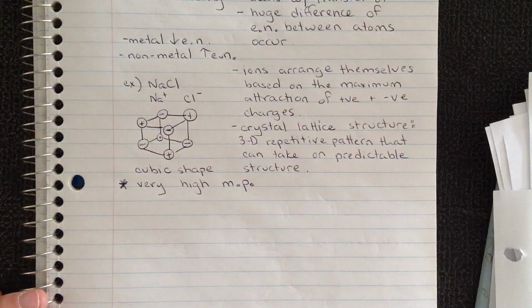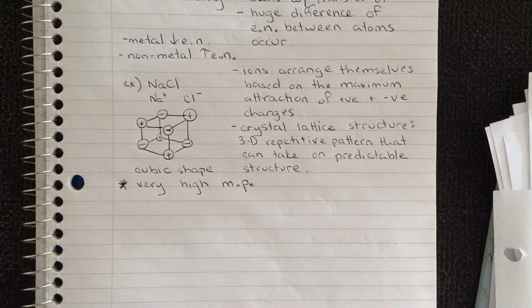Because these positive and negative charges are so attracted to each other, it's really, really difficult to loosen up those bonds. So they tend to have really high melting points and really high heat tolerances, and that's one of the reasons why ionic compounds are solid in nature.